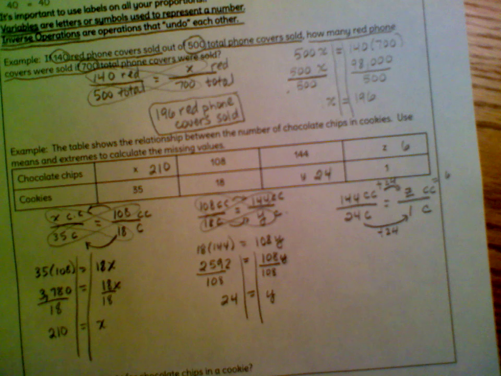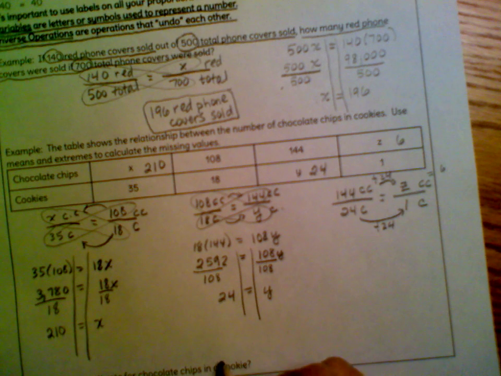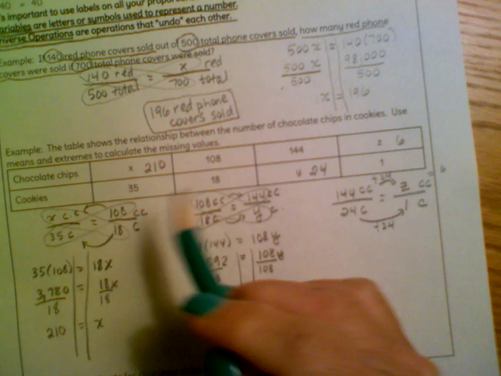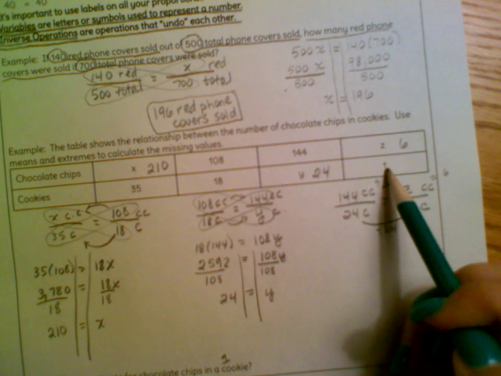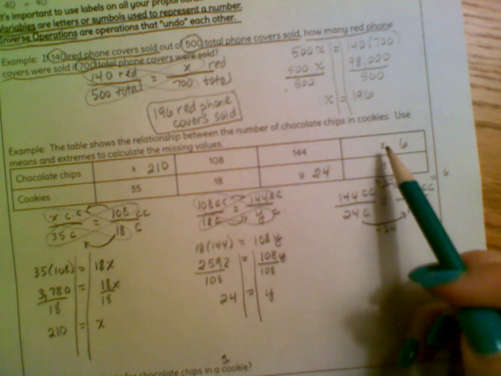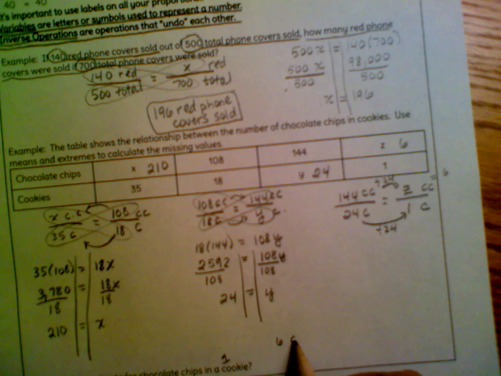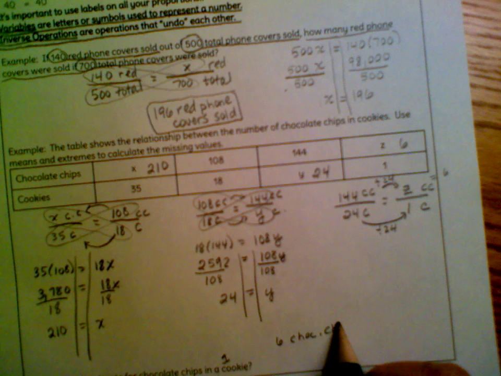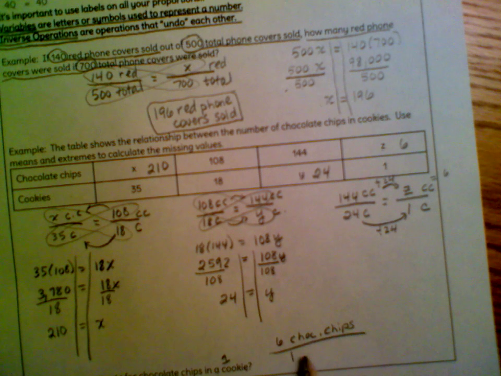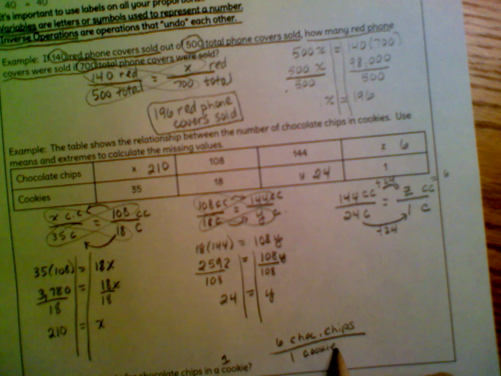So now they asked what was the unit rate for chocolate chips in a cookie. A cookie means in 1 cookie. From the table I can see in 1 cookie there were 6 chocolate chips. Here's my unit rate: 6 chocolate chips to 1 cookie.